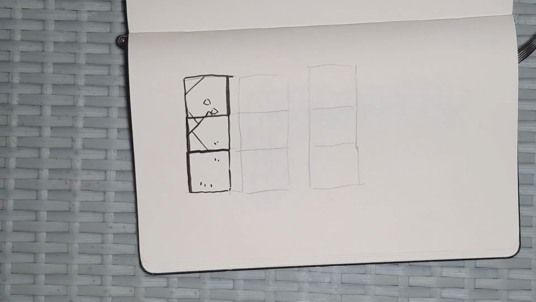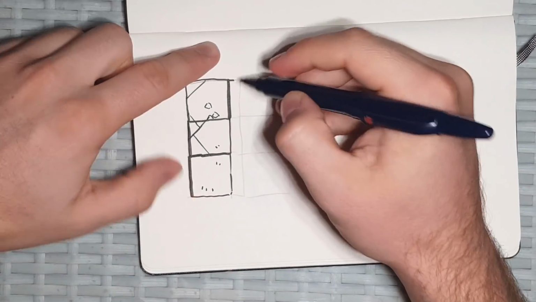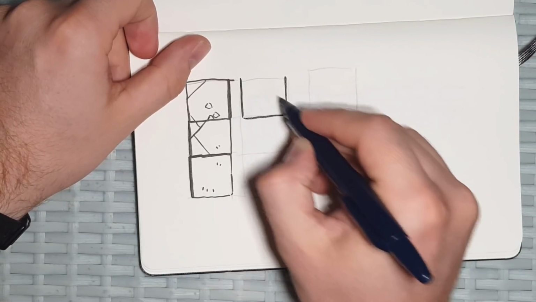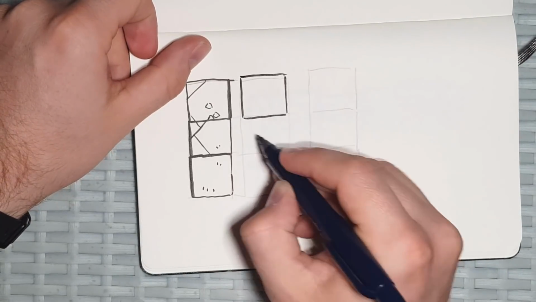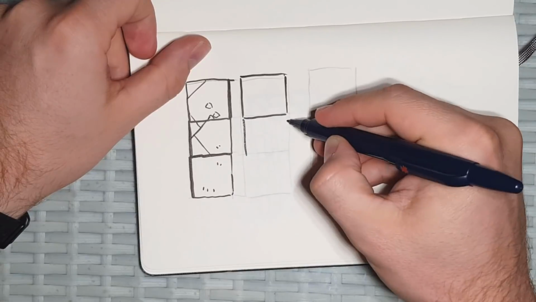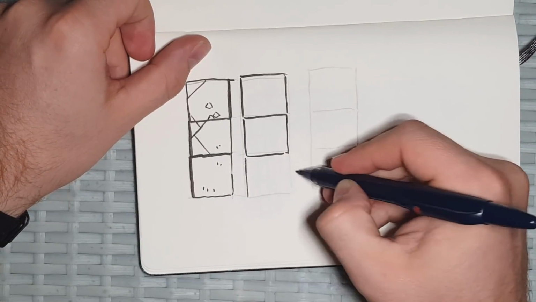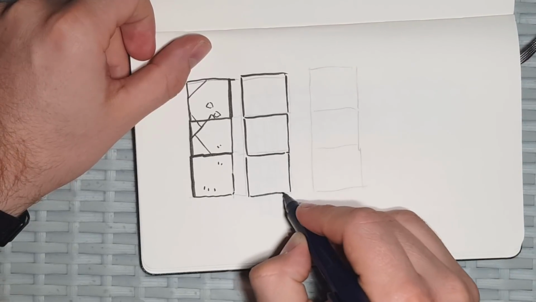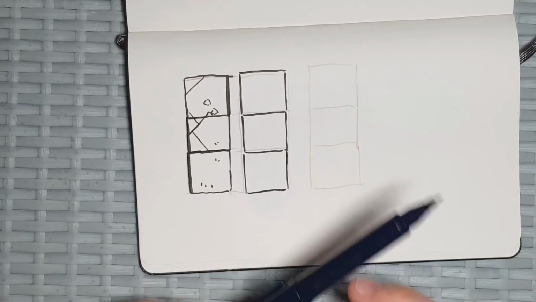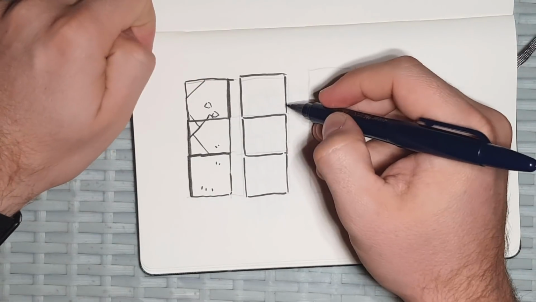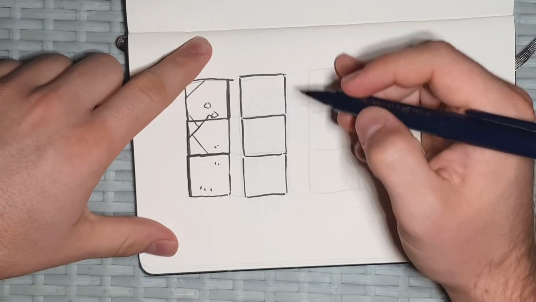Okay, second style, we're going to do the same thing again with, please excuse me, this grid is not square but rectangle instead. We're going to draw in the edges. And before we add in our thick lines, we're going to divide these up into smaller tiles.